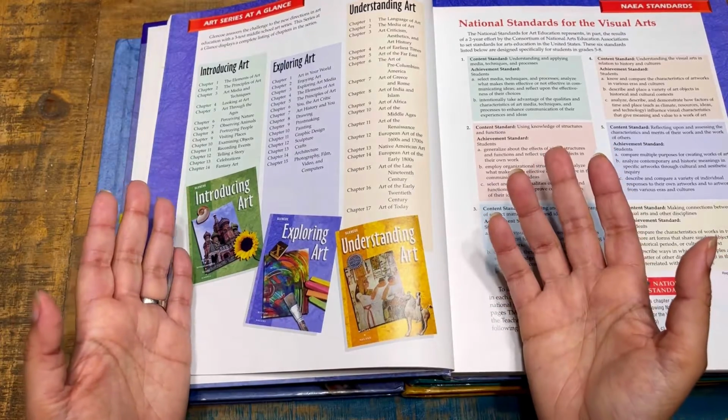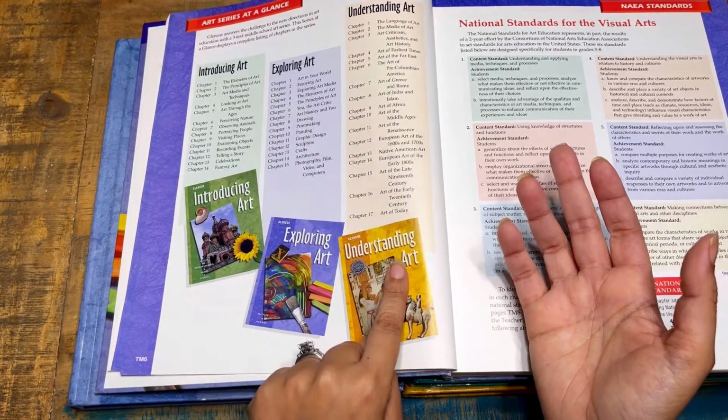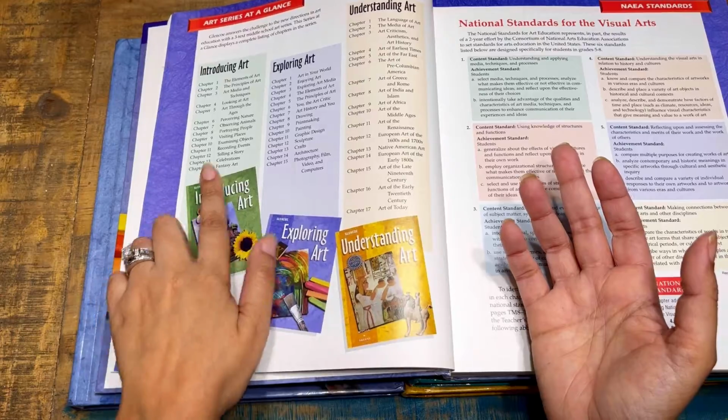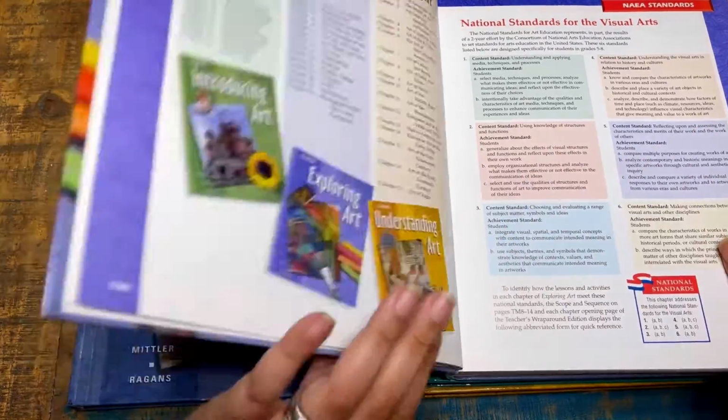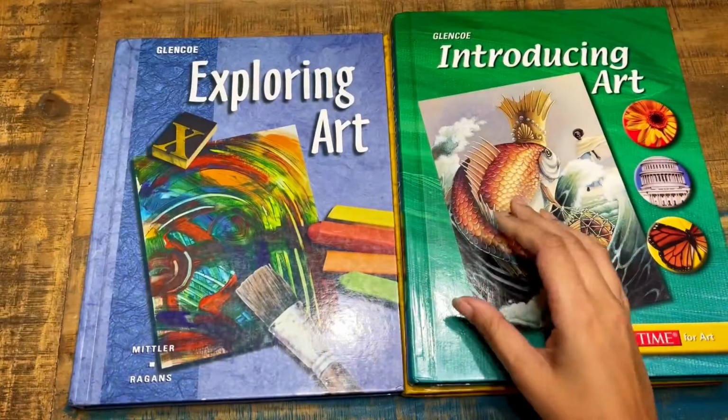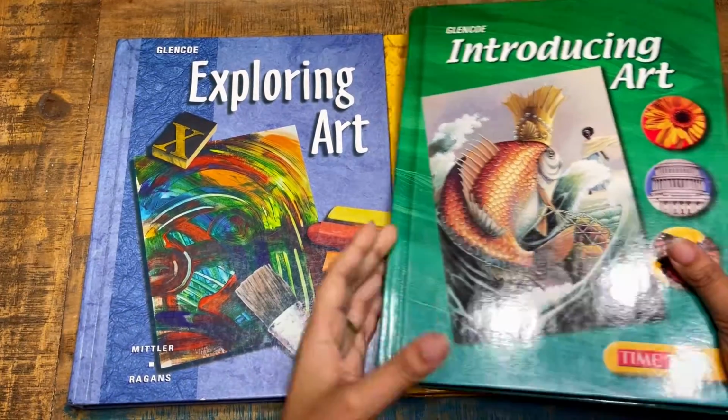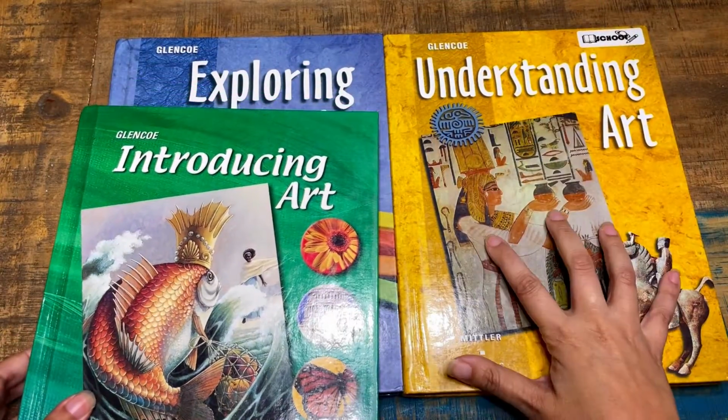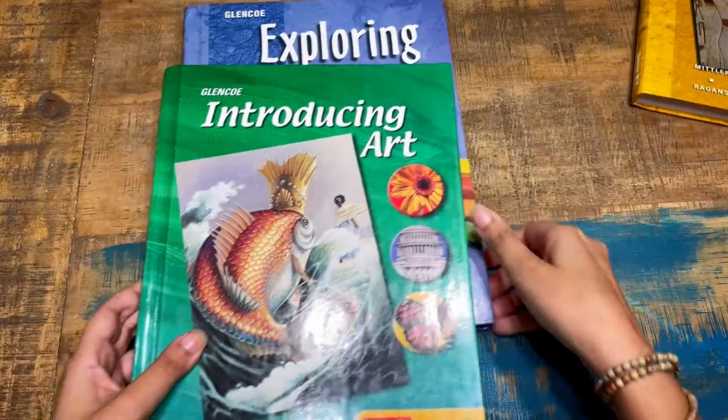But if you're starting this in 6th grade, this is the order that it is recommended that you take: Introducing Art, Exploring Art, and Understanding Art. We're going to look at the teacher manual later on. All right, so Introducing Art, then Exploring Art, then Understanding Art. So let's look at Introducing Art first.